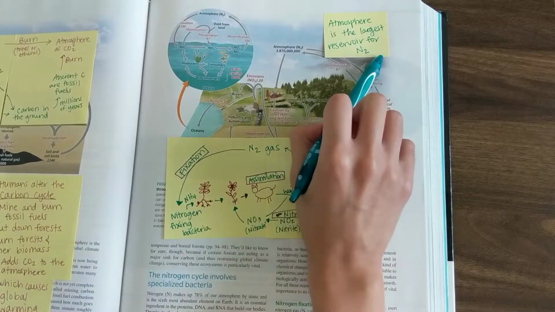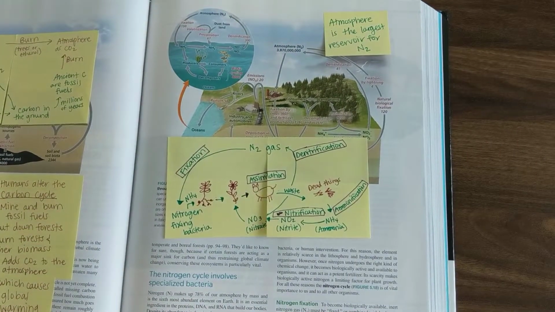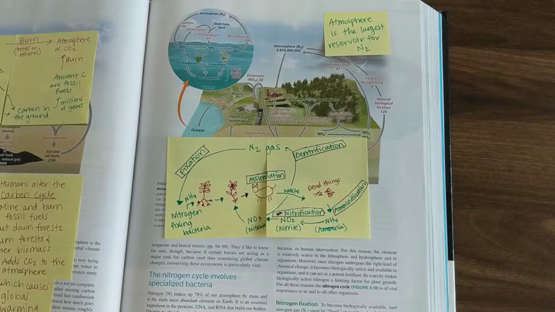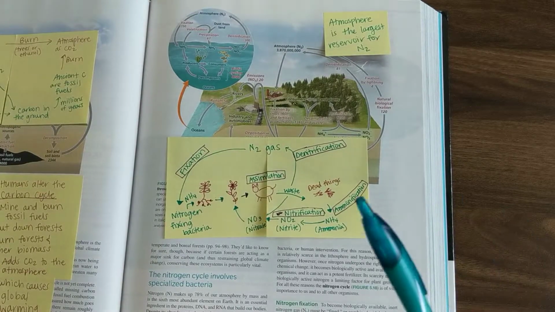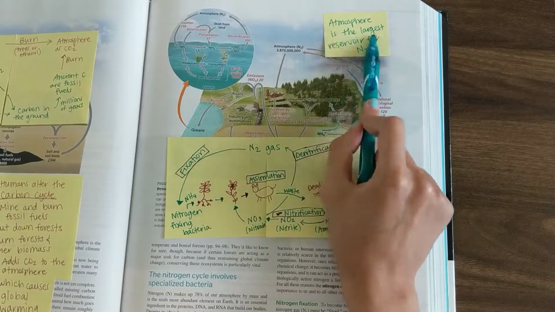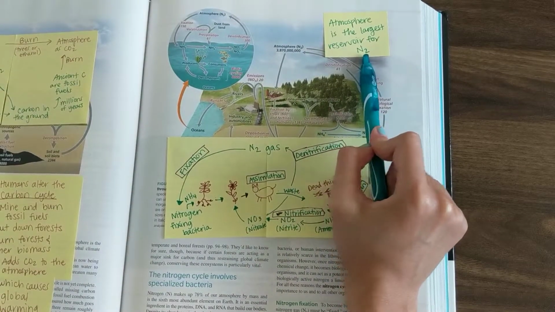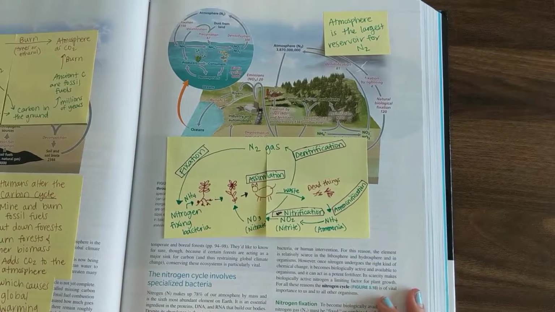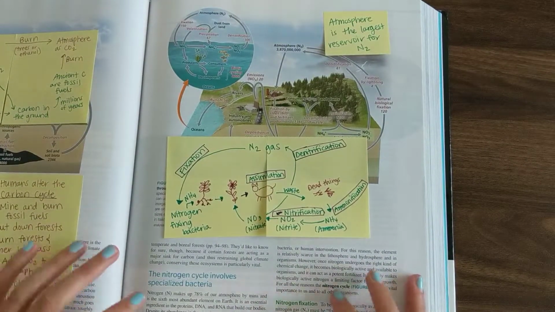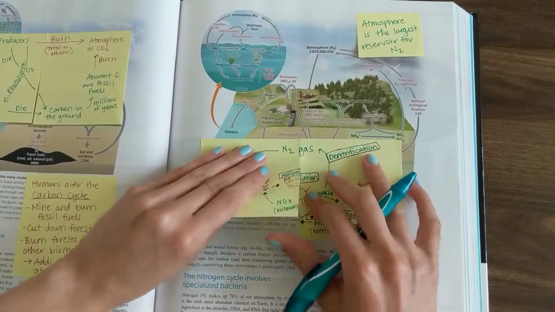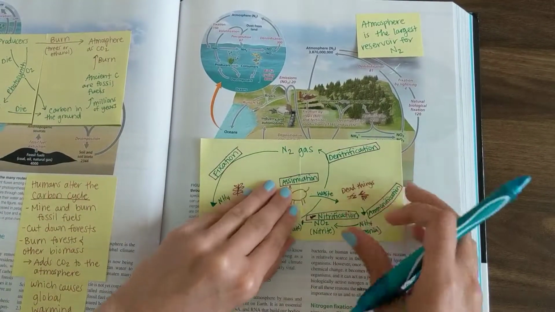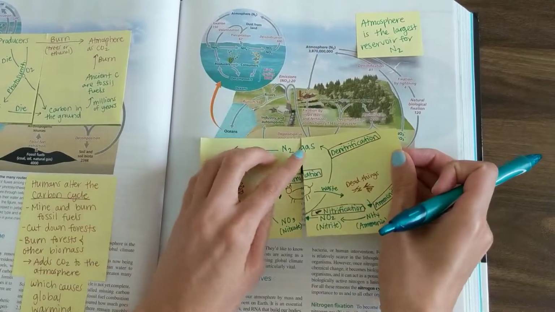So for nitrogen, nitrogen is very important because it is in our DNA as nitrogenous bases. Nitrogen is also in proteins. So nitrogen, again, very, very important. Atmosphere is the largest reservoir for N2. About 78% of the atmosphere, of the gases that we breathe in, is nitrogen. But nitrogen gas is not usable. So organisms can't use that and put that in their DNA.